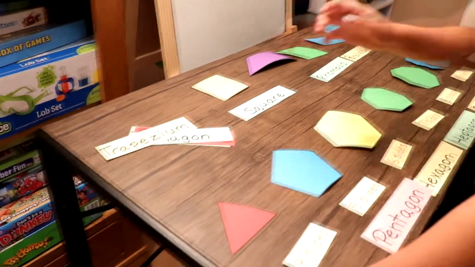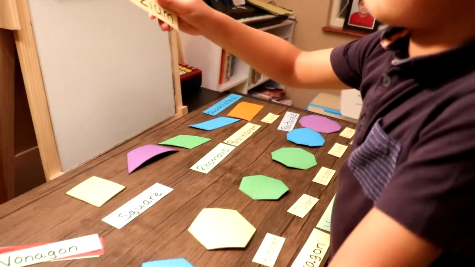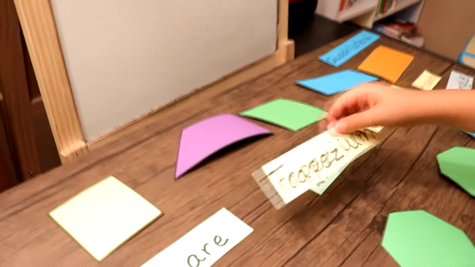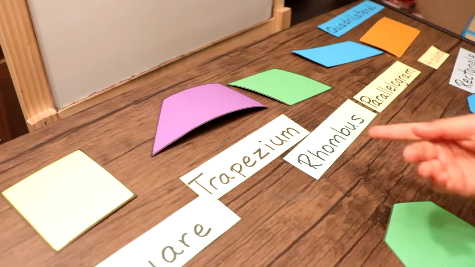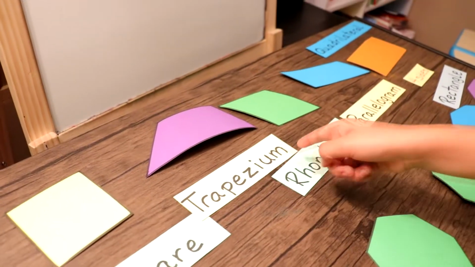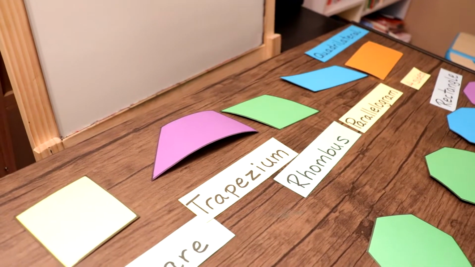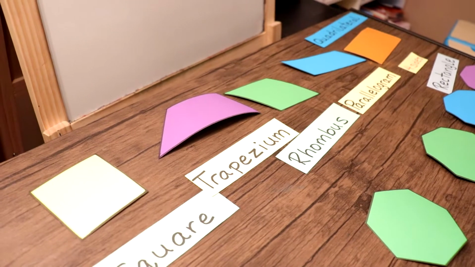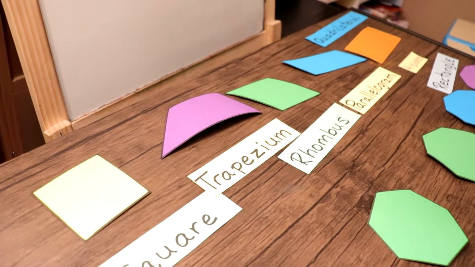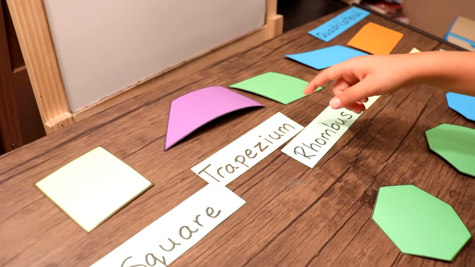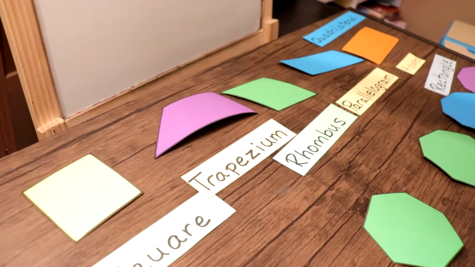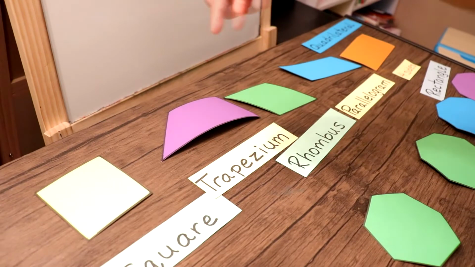What's the next one? That's a trapezium, that purple one with 4 sides. How many pairs of parallel lines does that trapezium have, Niall? Only 1 pair. Very good. Because if you made the other sides go on and on, at some point they would meet up.